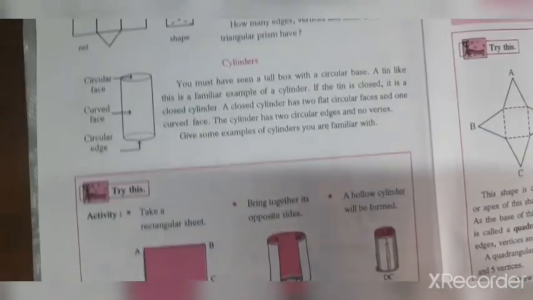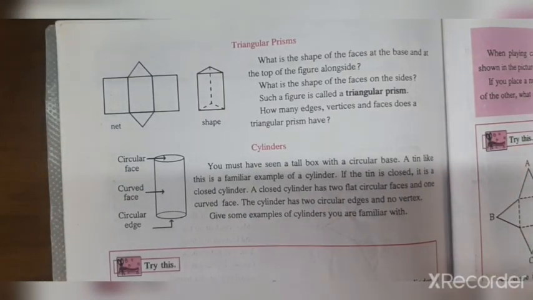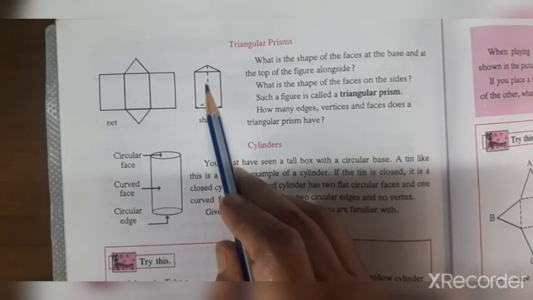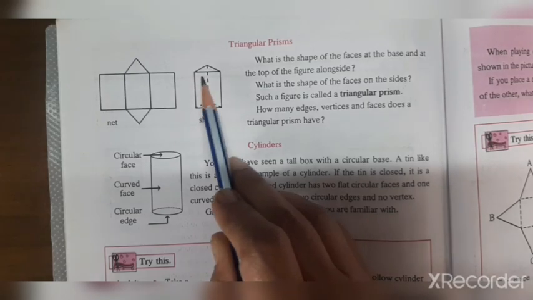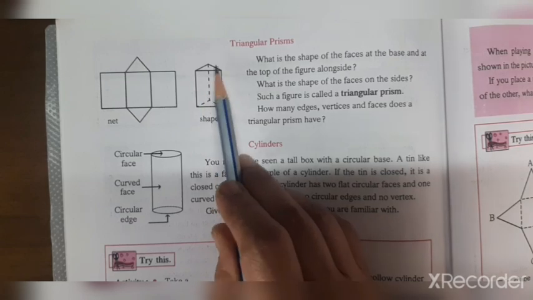After this we study a triangular prism. Now I explained to you all what is a pyramid and what is a prism. A prism will have the same shape at the top and the bottom. So it is not pointed towards the top, you can see here.